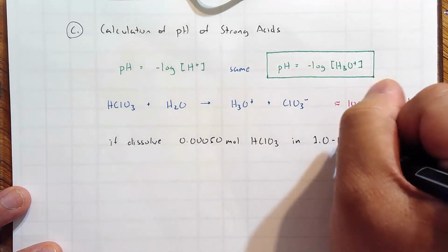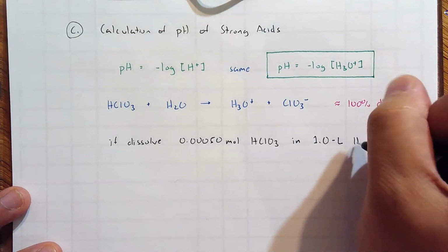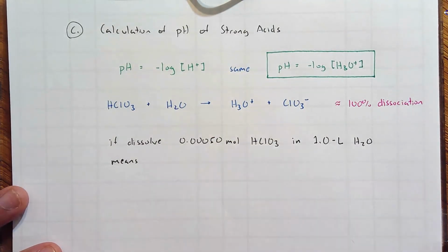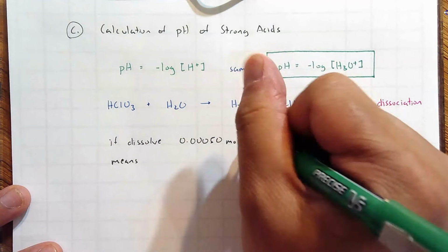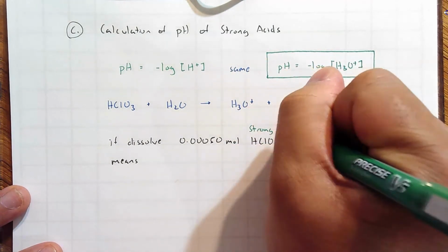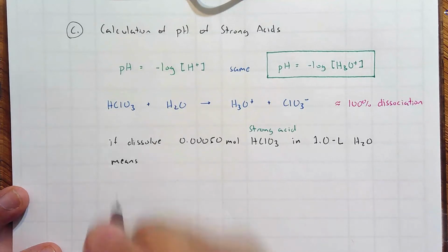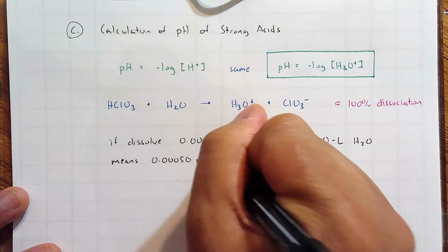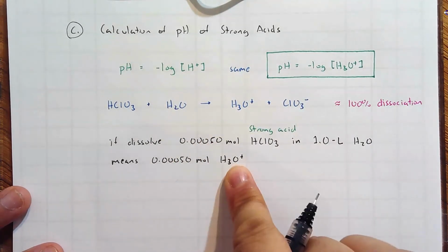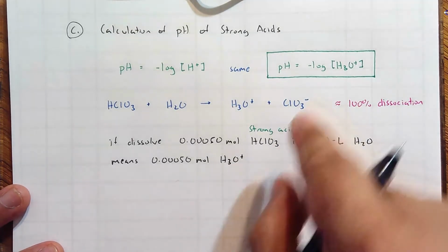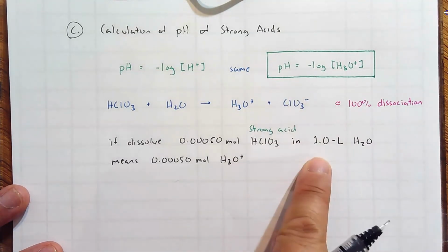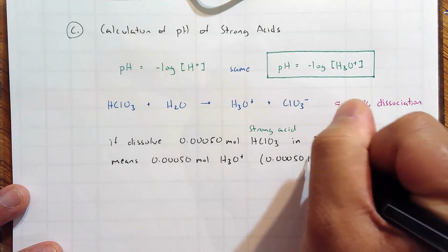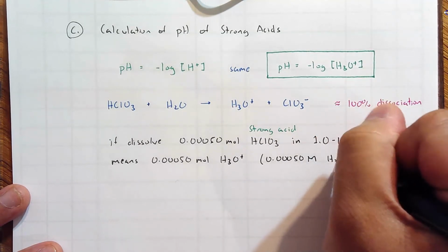So we have to understand that this is a strong acid, and the concentration will be equal. So you have 0.00050 moles of H3O+. You're going to plug that number in. Oh, not that number. You have to get the molarity. But because we're in 1 liter, this is 0.00050 molar H3O+.